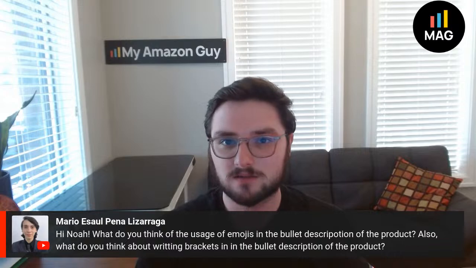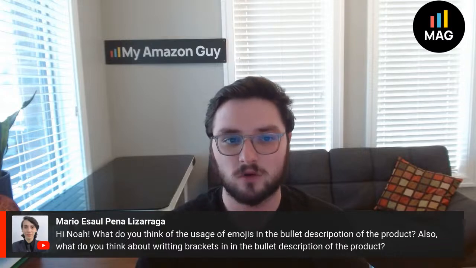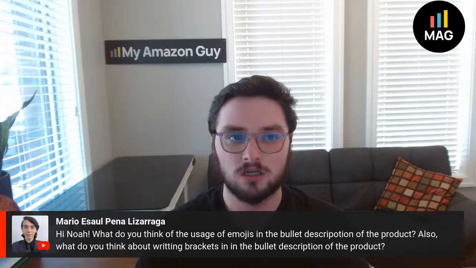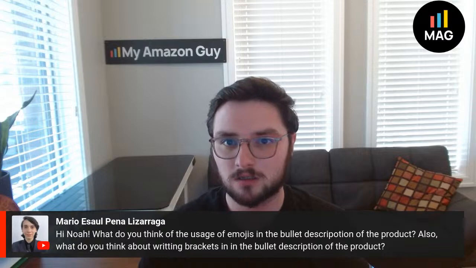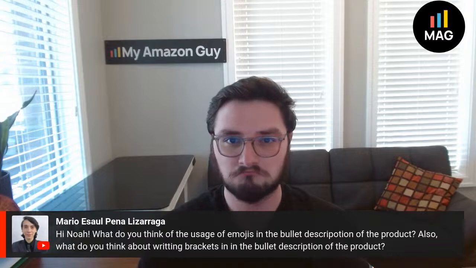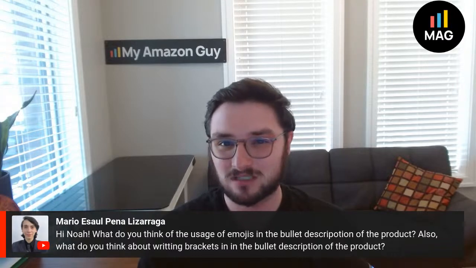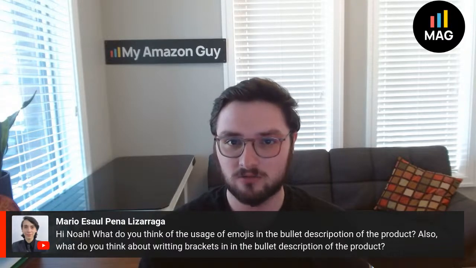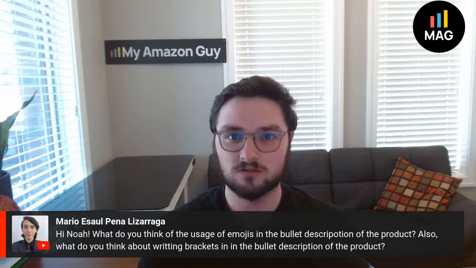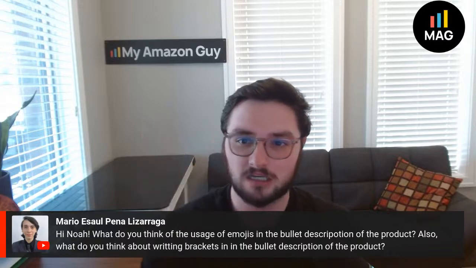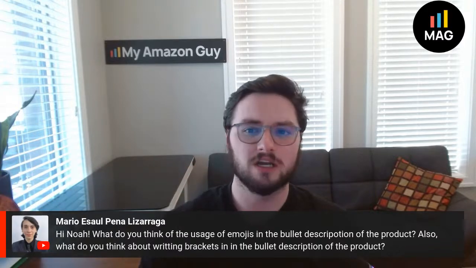I'm okay with brackets. Everyone has a different way of how they like to separate info in their bullets, description, everything. Brackets is fine by me. It's not a huge thing. It's, again, similar to emojis. It's not really going to help you in one way, shape, or form. But if you're just using it as like at the very beginning as an identifier, go right ahead. Brackets fine.